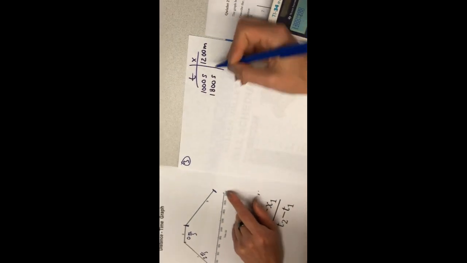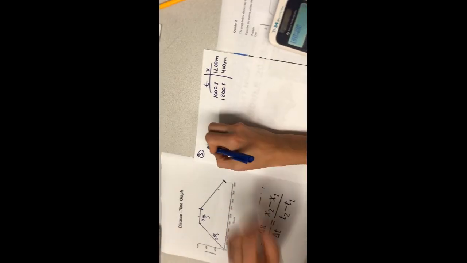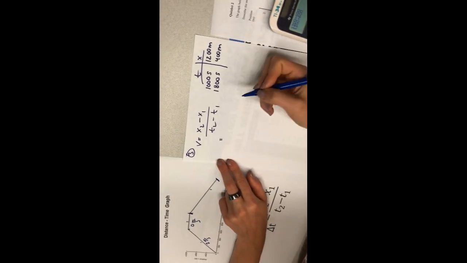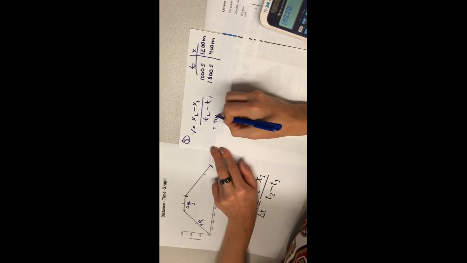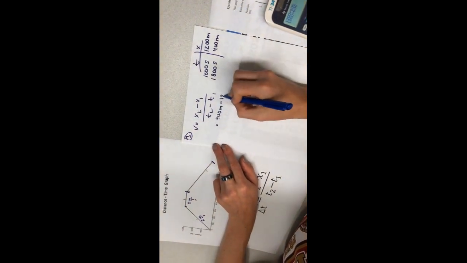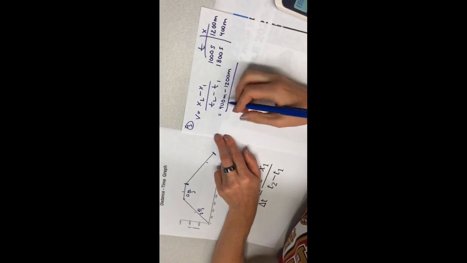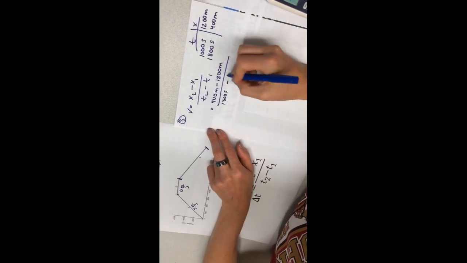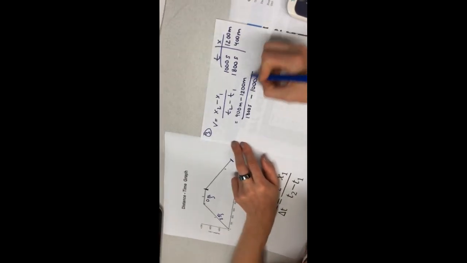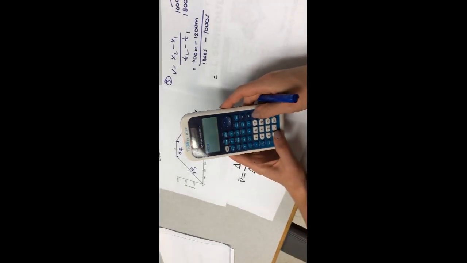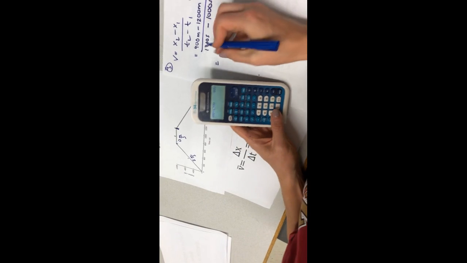And then over here, this says 1,800 seconds, and I'm ending at what looks to be like 400 meters. Okay, let's do this. Velocity equals x2 minus x1 over t2 minus t1. Here's my x2, 400 meters, minus my x1. That's a little minus a big. Divided by, and again, 1,800 minus 1,000 seconds equals. So I get 400 minus 1,200. Wow, okay, so negative 800.